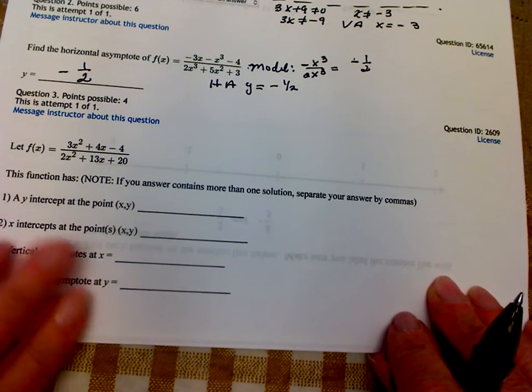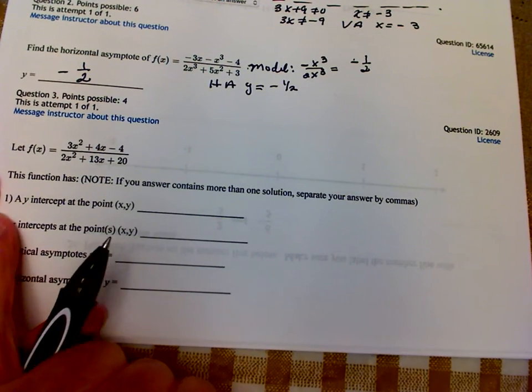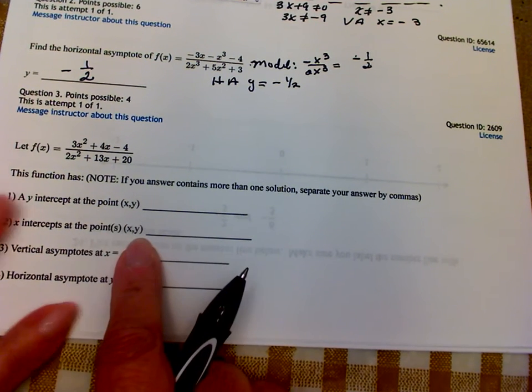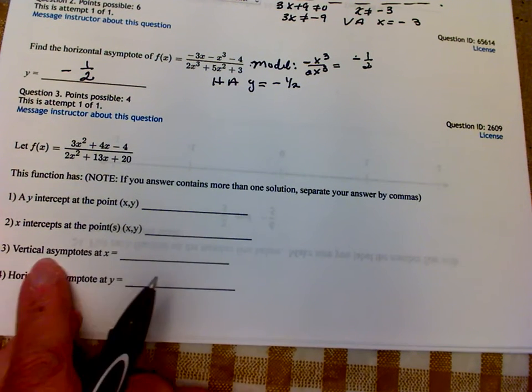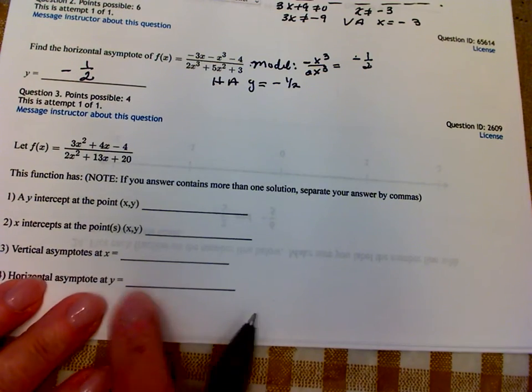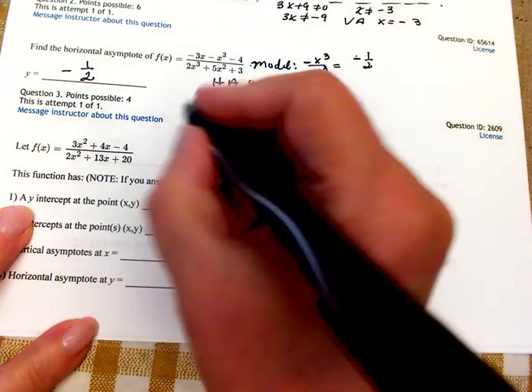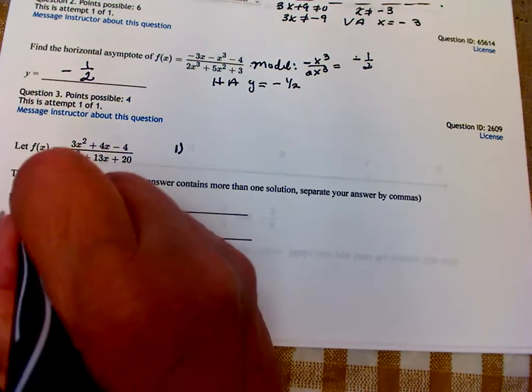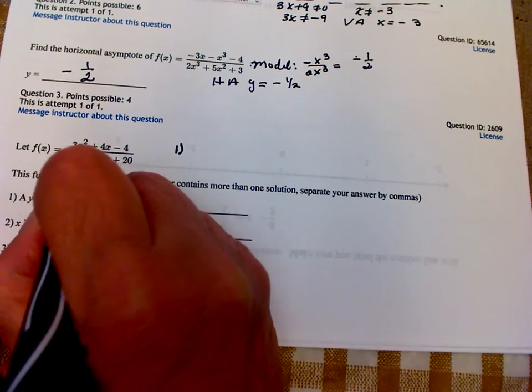This has a bunch of questions, and we want to find the y-intercept, the x-intercepts, the vertical asymptotes, and the horizontal asymptote. So we'll start with the y-intercept, that's question 1, and that says that x has to be 0.